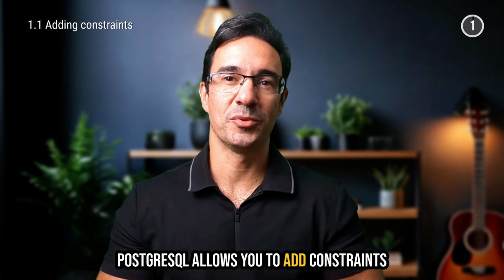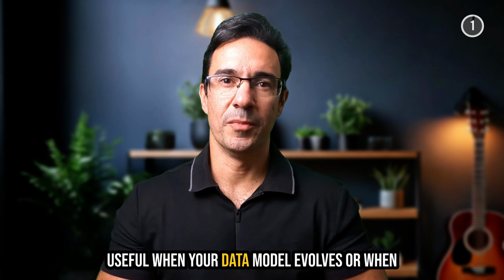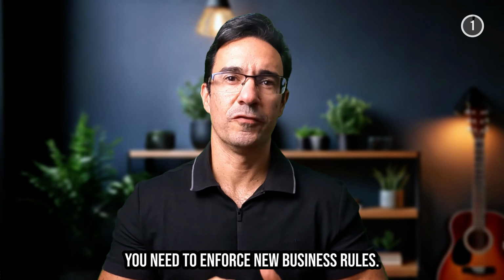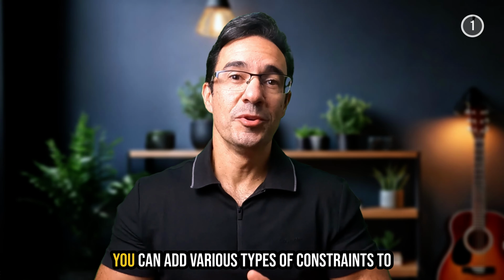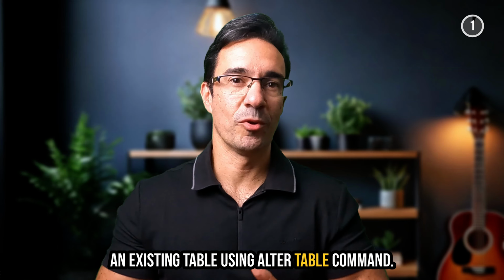PostgreSQL allows you to add constraints to existing tables, which is particularly useful when your data model evolves or when you need to enforce new business rules. You can add various types of constraints to an existing table using the alter table command.